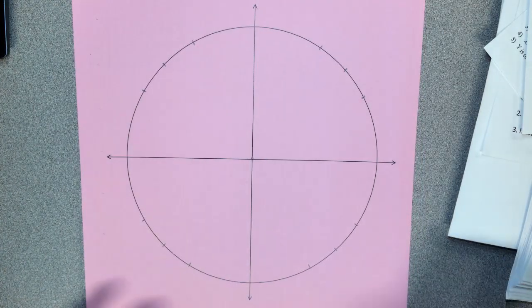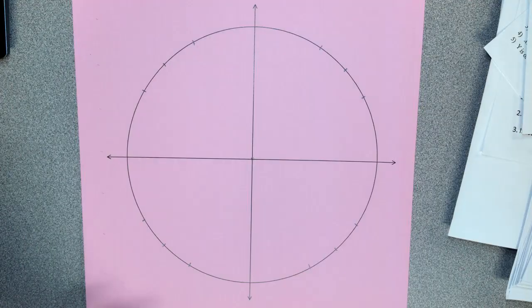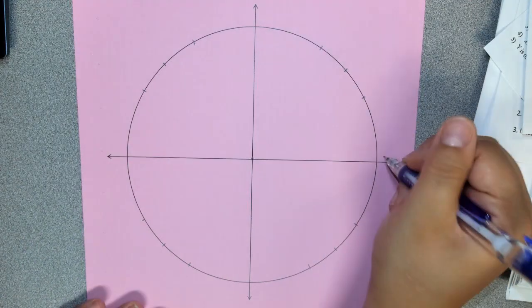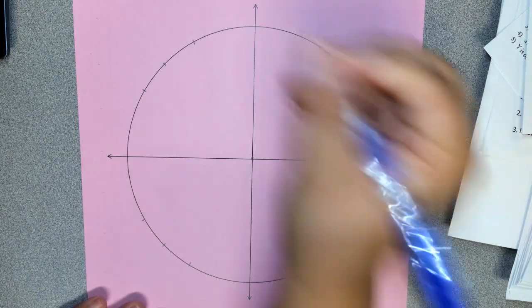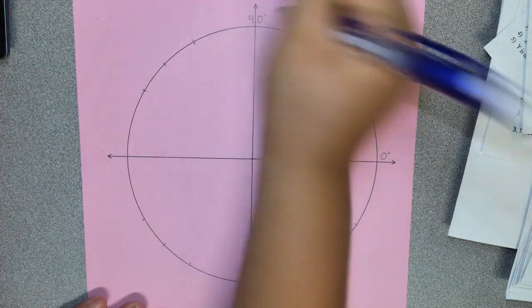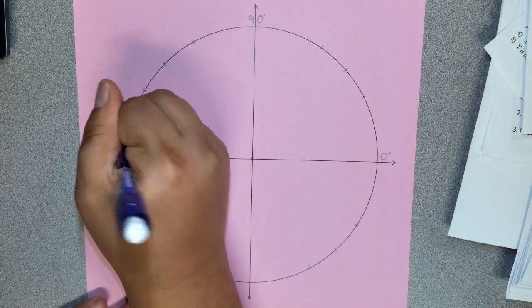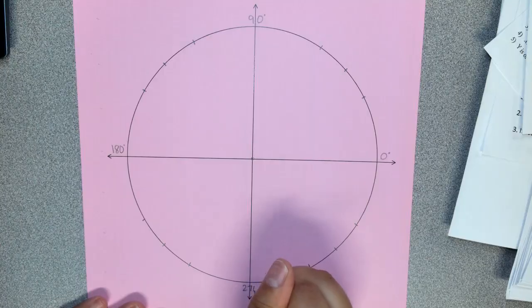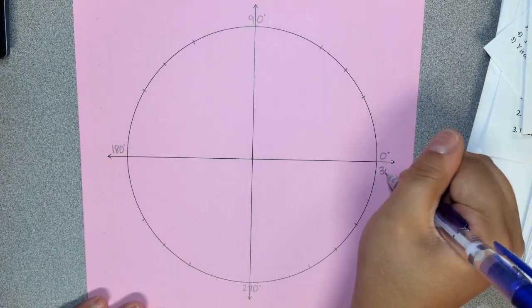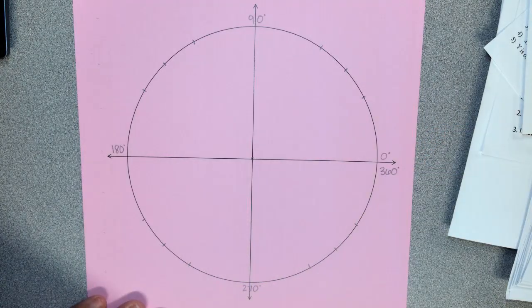And then very beautifully, very neatly, please fill out this unit circle. I'm going to do it the same way I've been doing it, quadrantals first. Don't forget 360.